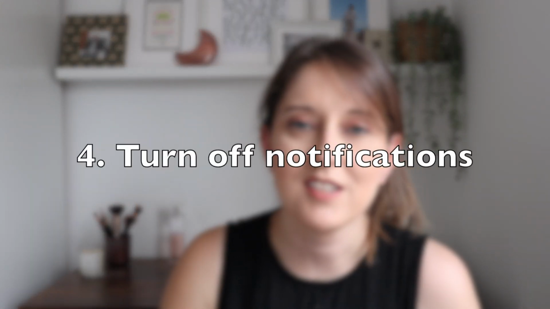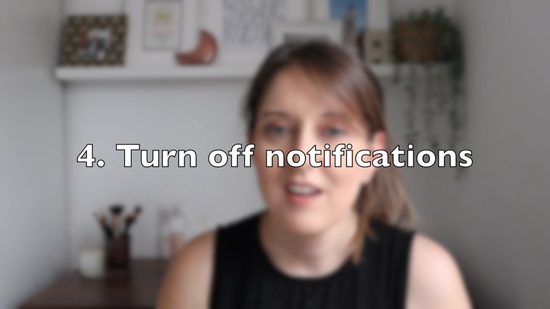Tip number 4 is to turn off all notifications. So I have all of the notifications turned off on all of my apps. They only show the notifications when I click within the app. So when I go into the app, then the notifications show, which is exactly how I want it.